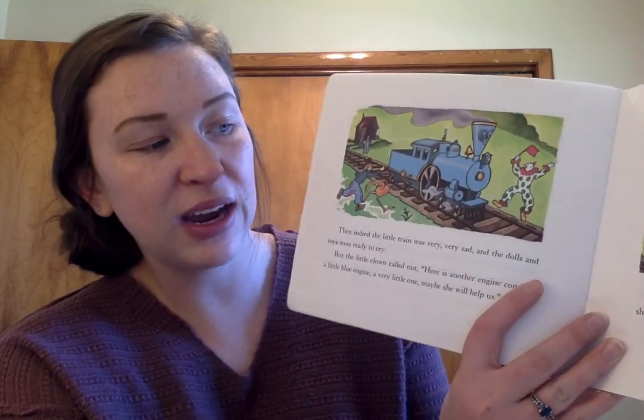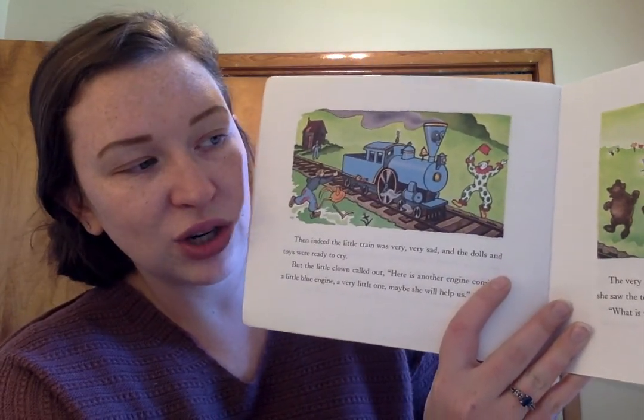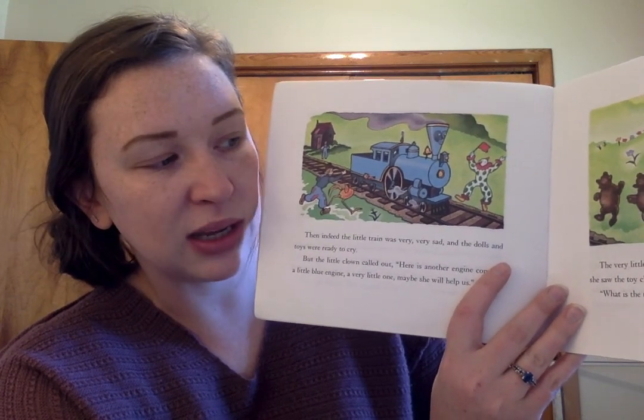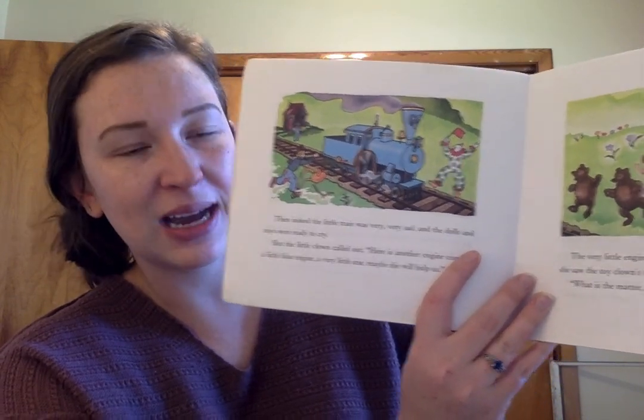Then indeed the little train was very, very sad and the dolls and toys were ready to cry. But the little clown called out, "Here is another engine coming, a little blue engine, a very little one. Maybe she will help us." The very little engine came chugging merrily along. When she saw the toy clown's flag, she stopped quickly. "What's the matter, my friend?" she asked kindly.